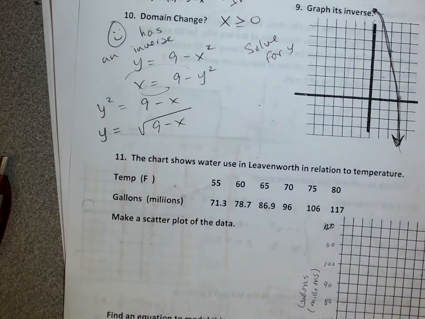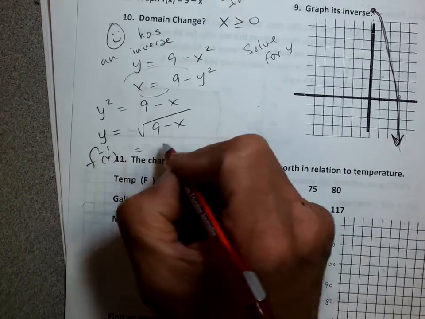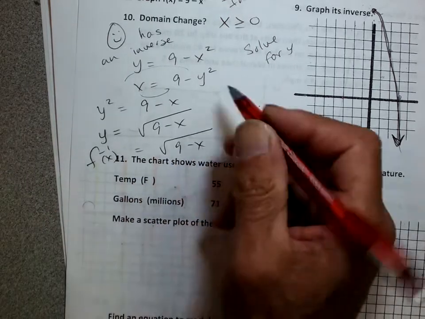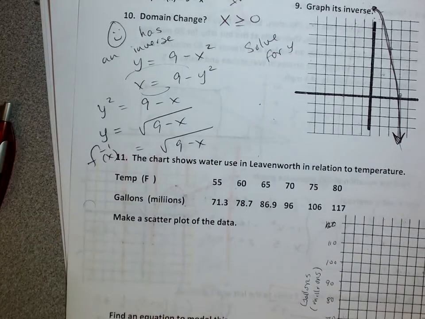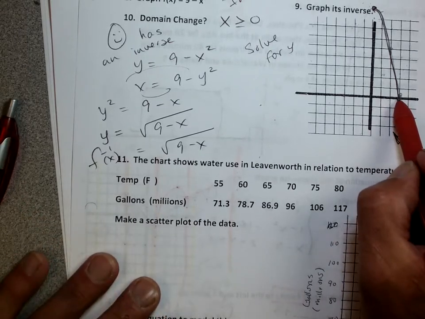Okay? Now, if we want to graph that, and I'll give you a second to catch up, that is the inverse. We'll write it as f inverse of x. If you want to graph that, the easiest way is to just reverse the points. For instance, this is the point 3, 0. Its inverse would be 0, 3.